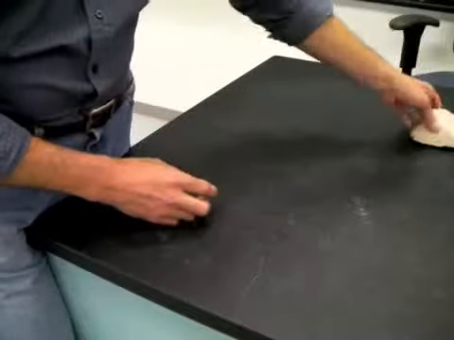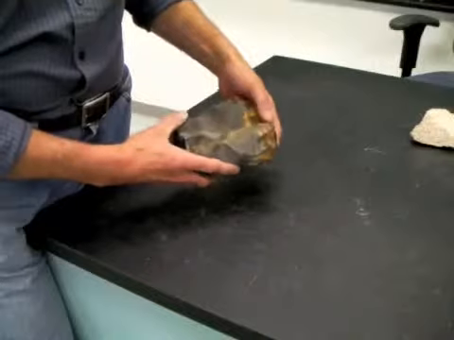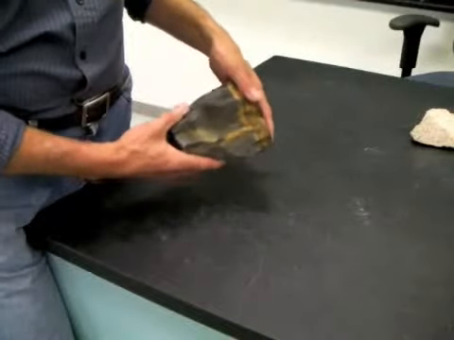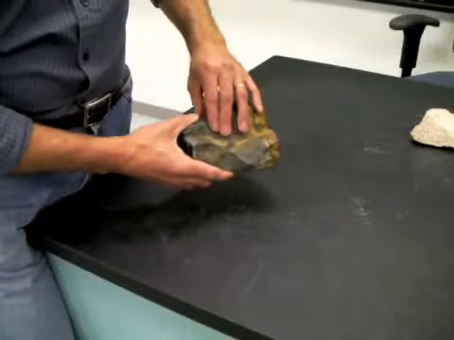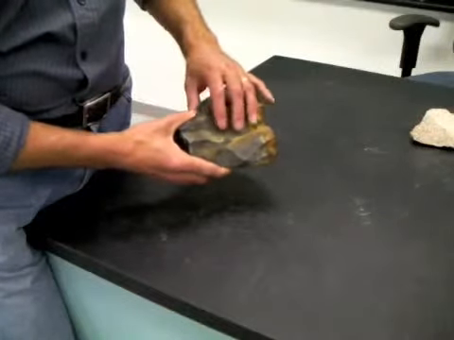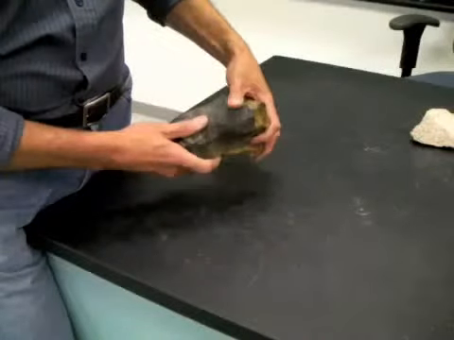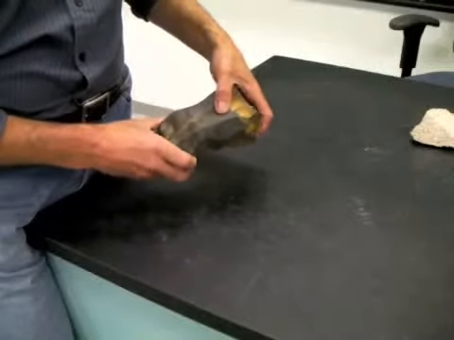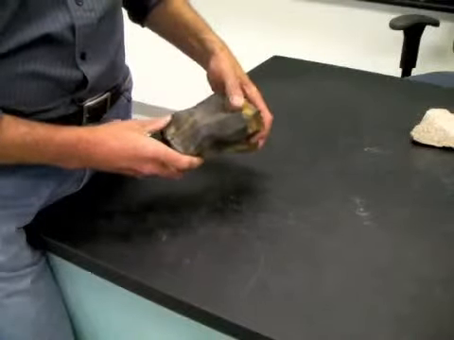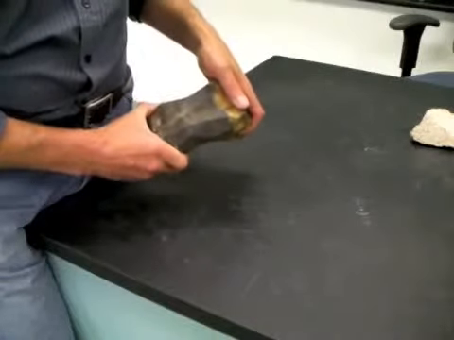In comparison, we've got this piece of basalt from the ocean floor, and this is the main rock of the oceanic crust. You can see it's dark in color, and unlike the granite, it's got much smaller crystals. As I run my fingers over the surface, I can feel kind of a sandpapery texture, telling me there are crystals in there, but the crystals are much smaller. This forms from lava erupting at the mid-ocean ridges and the seafloor spreading. It's the most common rock on the surface of the Earth. It makes up the oceanic crust.